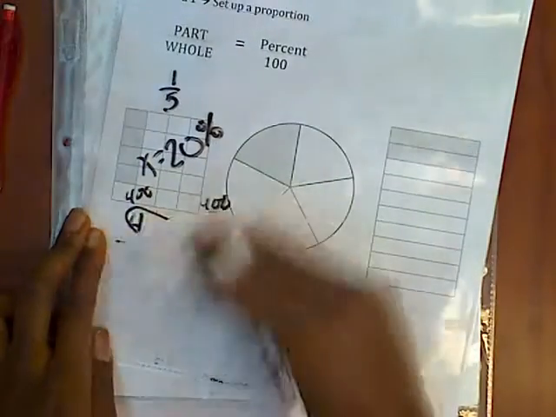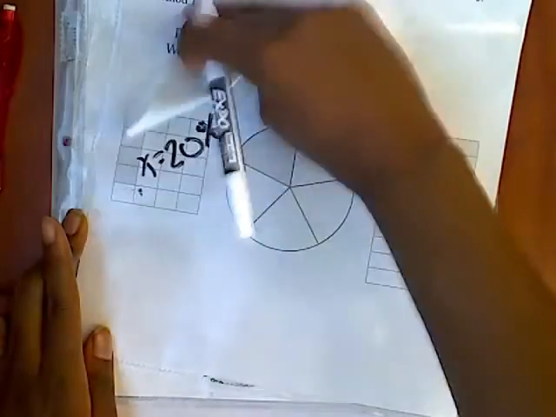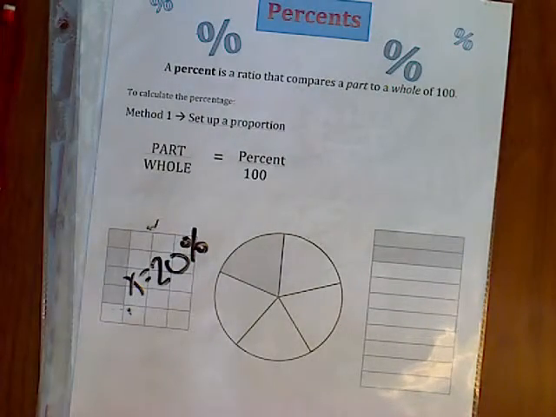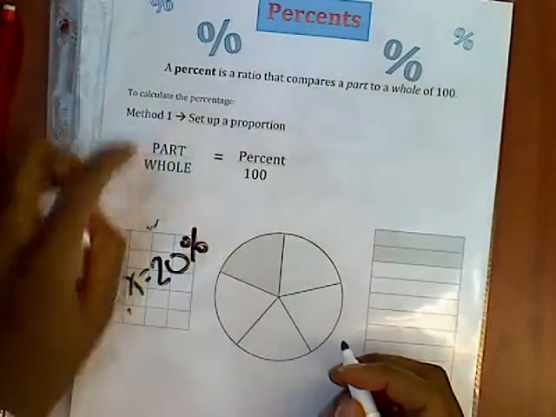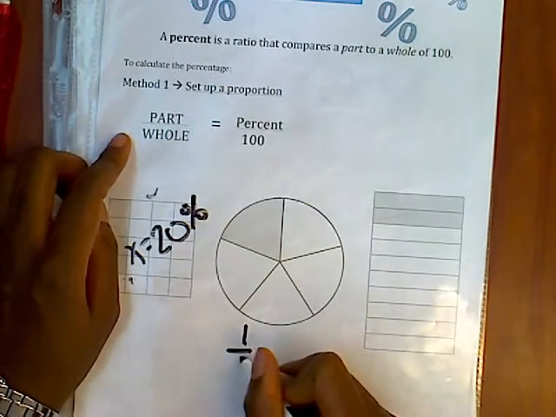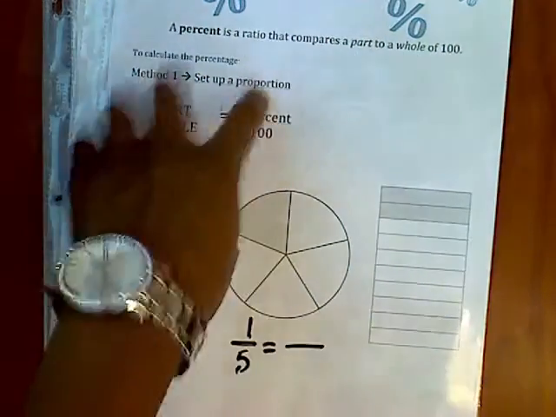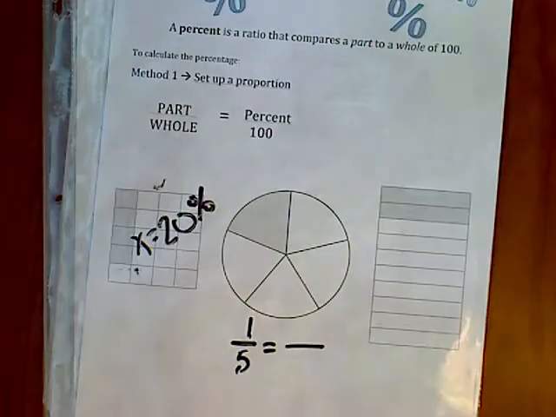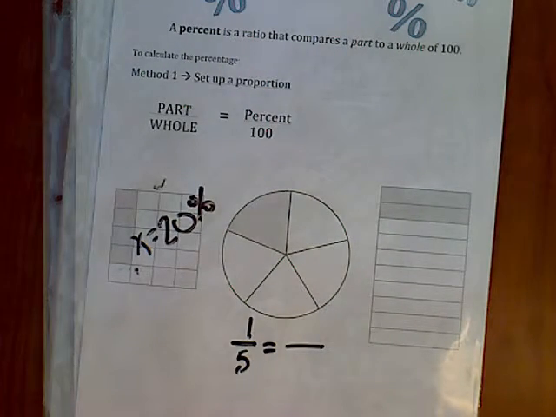For the next one, same scenario. What's the part shaded? What's my total? Chad, what's my part shaded? 1. What's my total, Dahlia? So part over whole is going to be 1 out of 5. Now, for the fractional representation of percent, where does 100 always go, Trayvon? Very good.